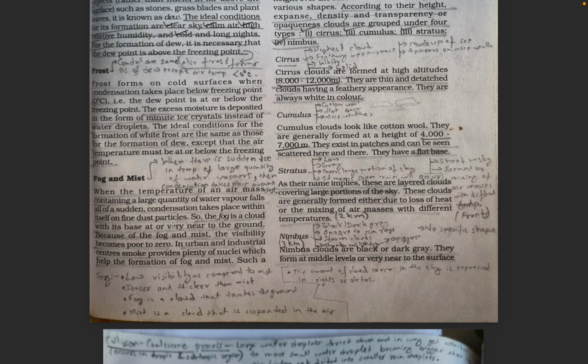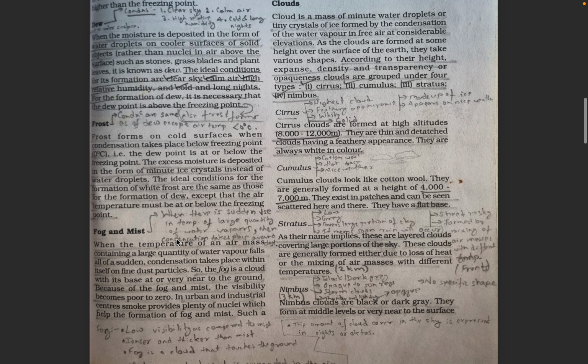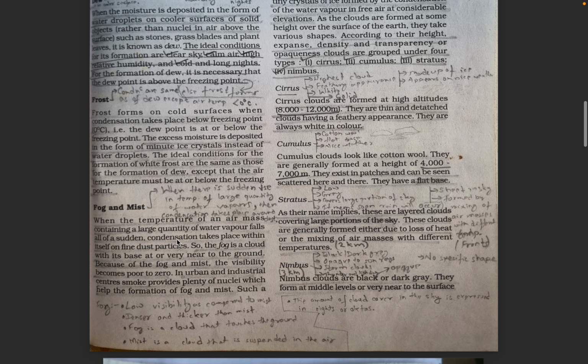So what is required in this? Hygroscopic nuclei are required in fog and mist, while for dew and frost, hygroscopic nuclei are not required, just a surface is required. When the temperature of an air mass containing a large quantity of water vapor falls all of a sudden, condensation takes place around fine dust particles. So this is about the hygroscopic nuclei that we are talking about. Fog is a cloud with its base at or near the ground. In fog and mist, the visibility becomes zero.